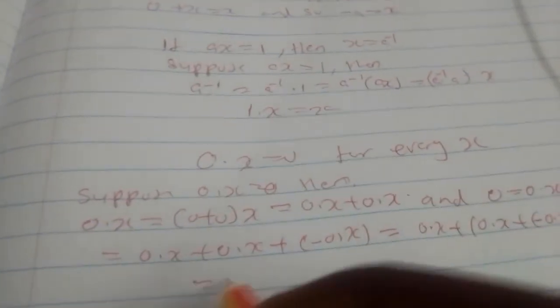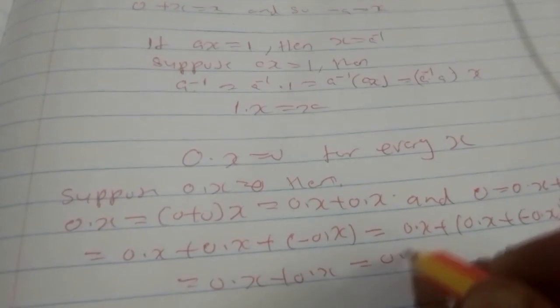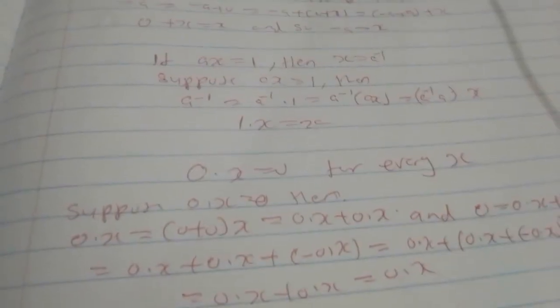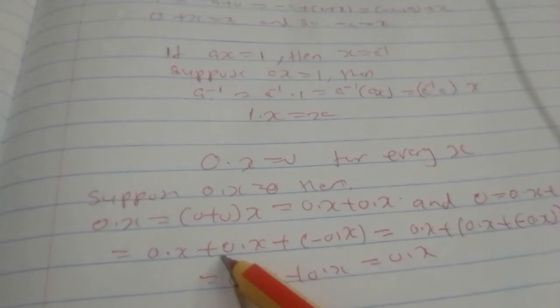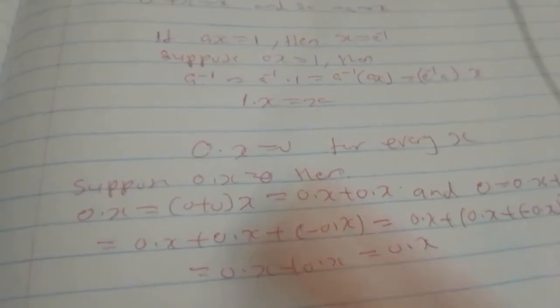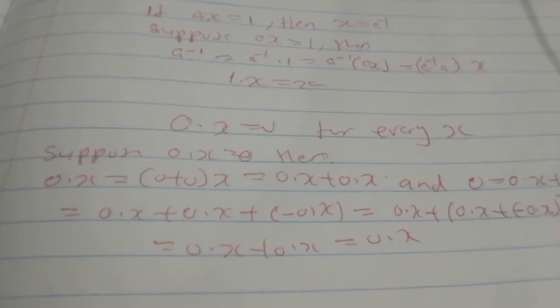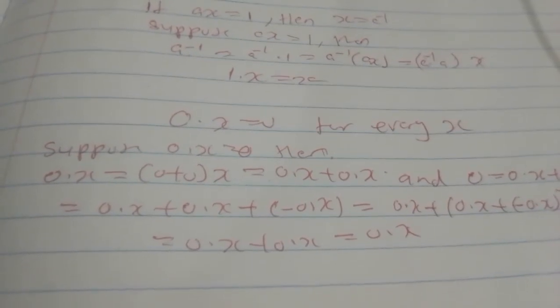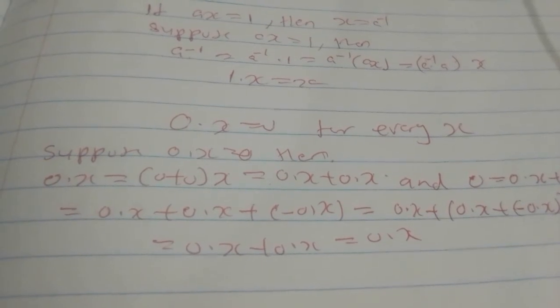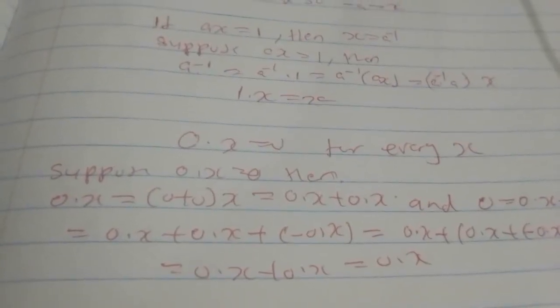So here we are going to get 0 times x plus 0 times x, which is equal to 0 times x. That is the final one. So we have proved that 0 times x is equal to 0 for every x. So that is how you can prove that one. This is the proof of how you can prove that one.